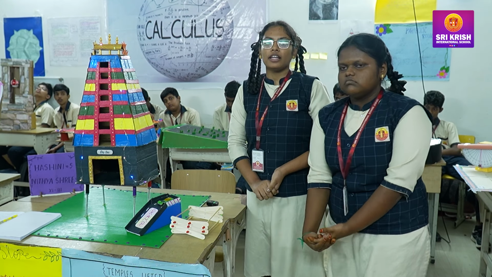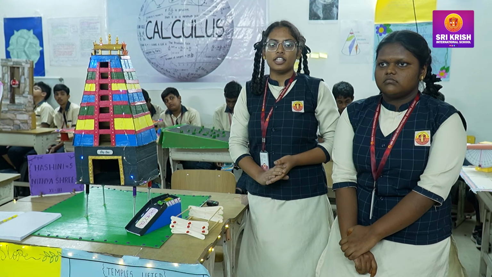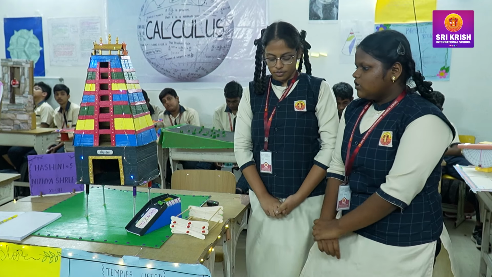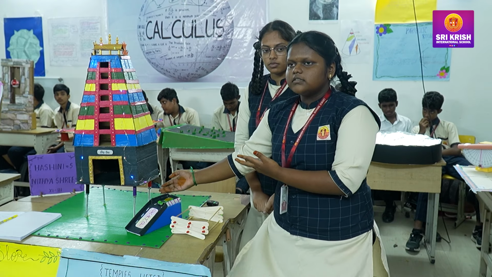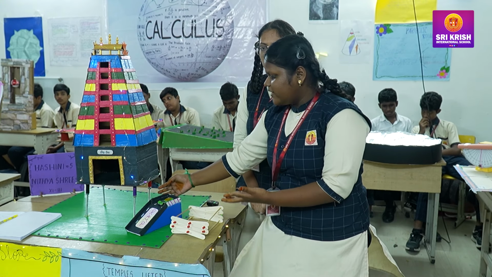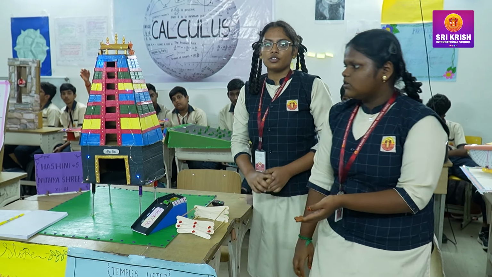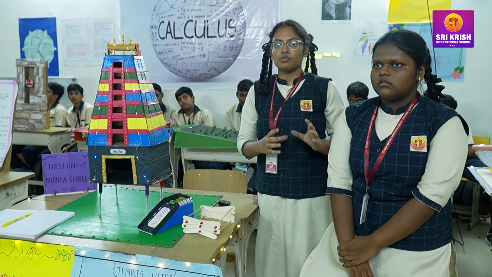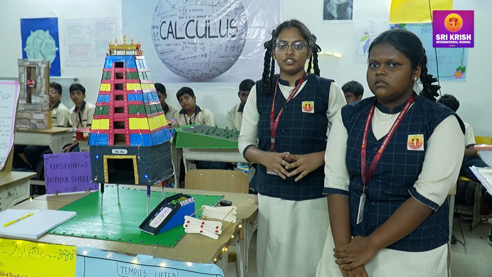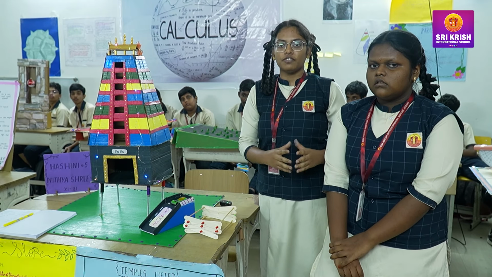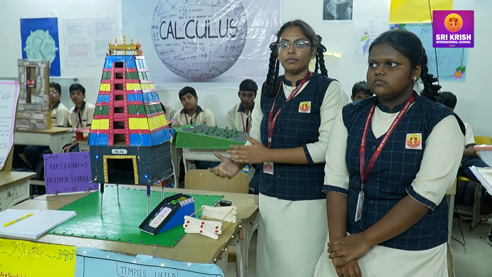An important math concept plays a major role in this, that is slope. In this screw, the slope concept is applied. When we rotate this screw, this model will be lifted. Slope is used to measure the length and the direction of it. With the use of this measurement, we can lift the building.